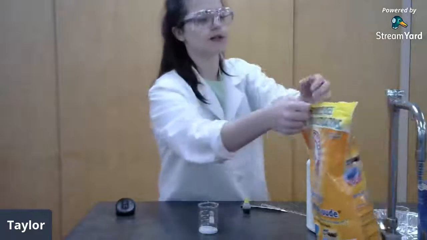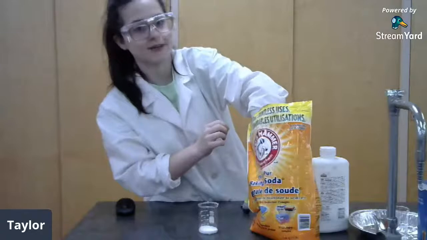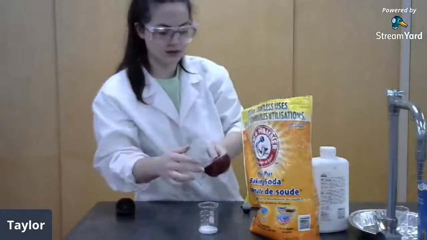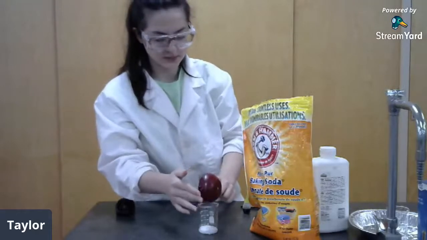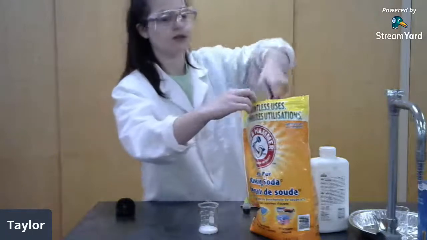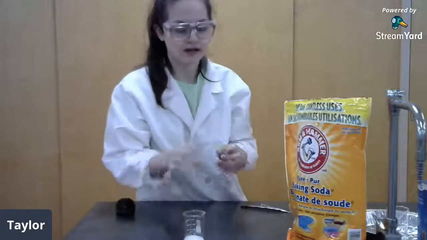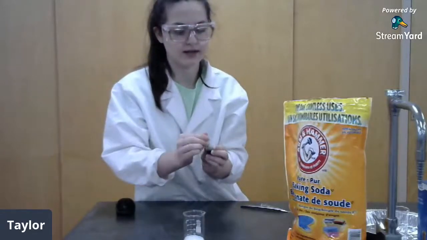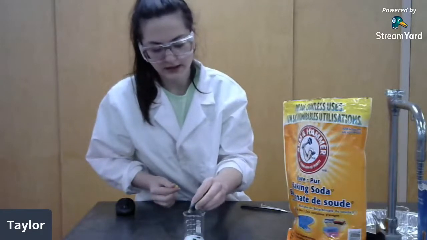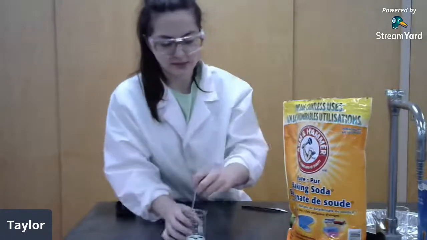Next, you just want to use a little bit of baking soda. I got a big bag here, but we're only going to use a little. Just about a quarter of a teaspoon. So that should be good there. And now I'm going to add a couple drops of green food coloring because we're going to make green slime today, but yours can be whatever color you'd like. And now we're going to mix this up.